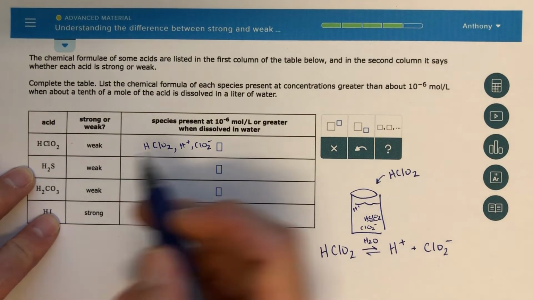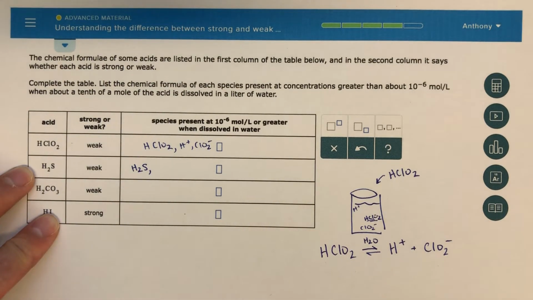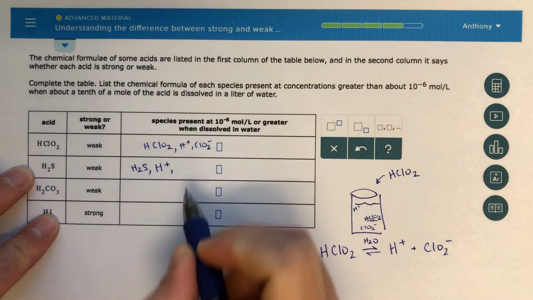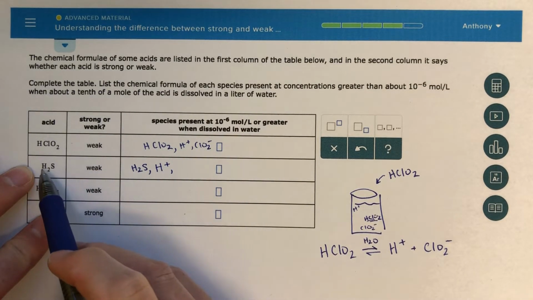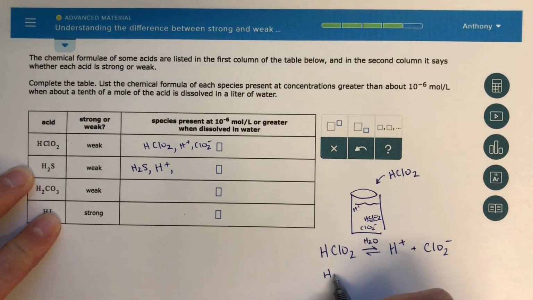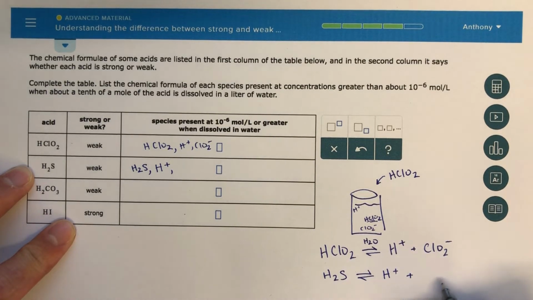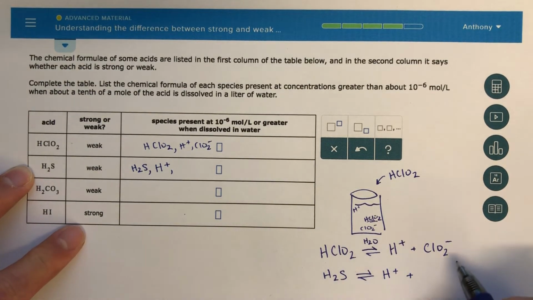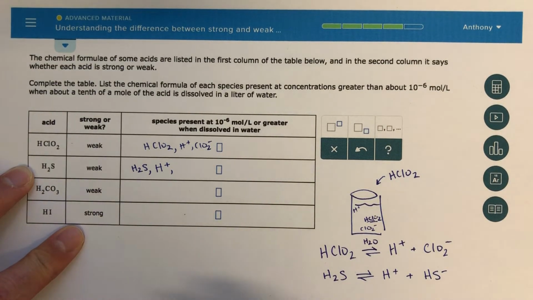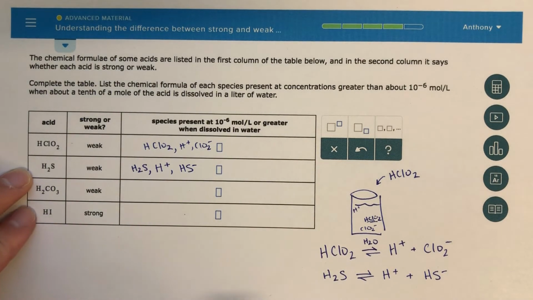So for H2S, same thing. The first thing I'm going to write is just H2S. If it tells me it's a weak acid, then that's going to be the first thing that I write. The next thing I'm going to write is H plus, because if it's a weak acid, then that indicates some of the H plus would be coming off. So we could write H2S is going to be in equilibrium with H plus, and then plus whatever's left over. So if you've got H2S and you take off H plus, then that means that HS minus must be what's left over, right? The other bit. So that would be my other species that I'd plug in here.